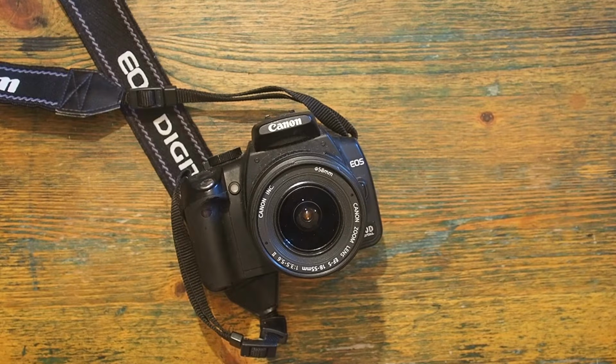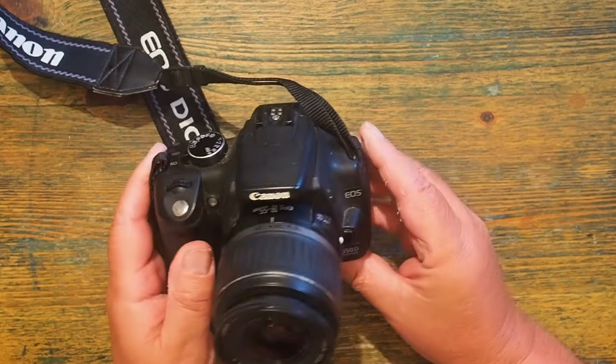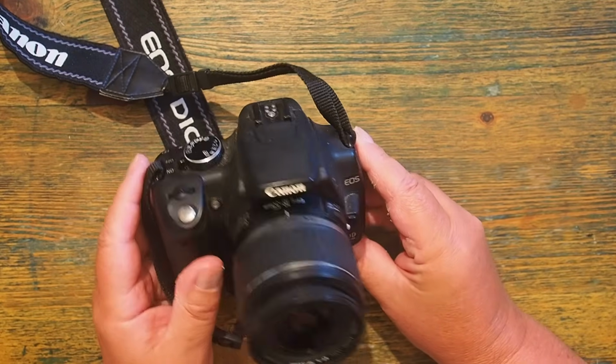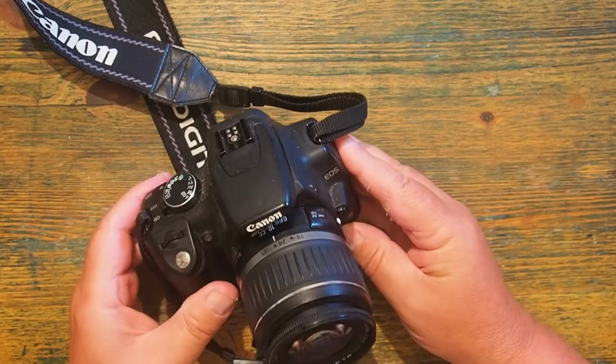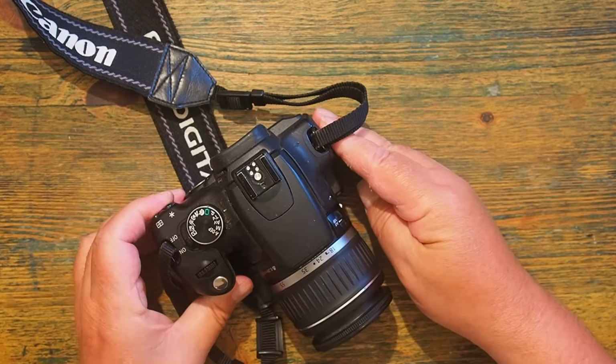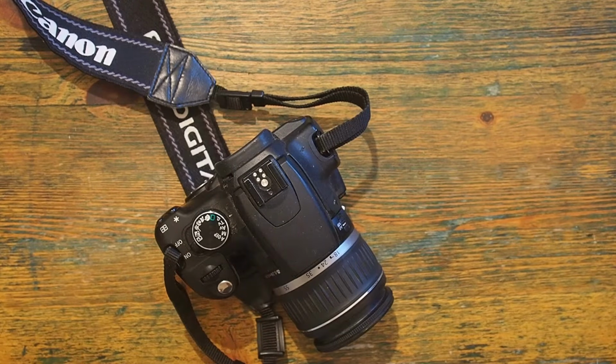...believer in the adage that the best camera is the camera that you have in your hands. This camera that I now have in my hand is the Canon EOS 350D. This camera was released in February 2005. Therefore, at the time I'm making this video, it's around about 16 years old.